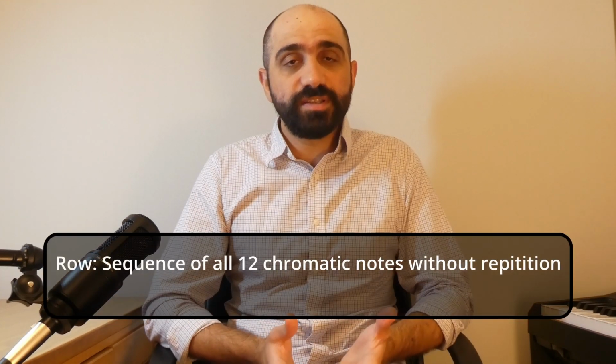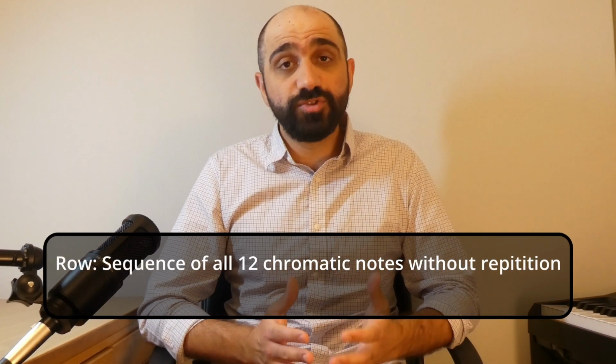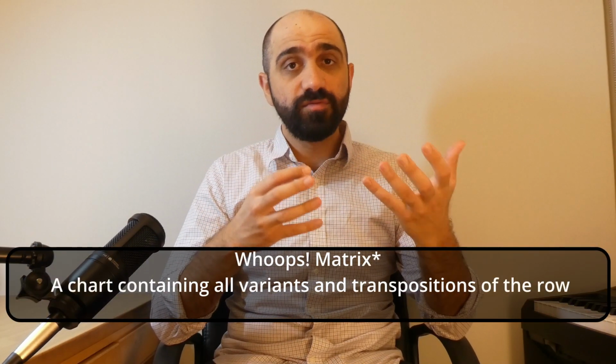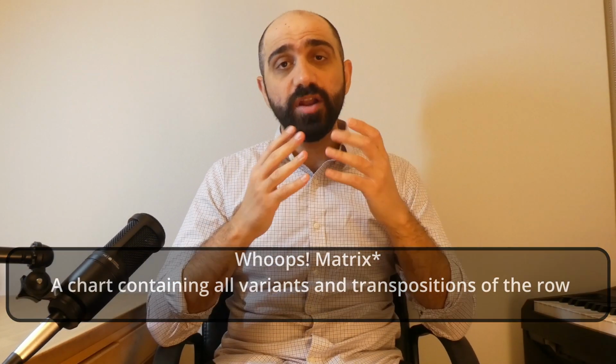A row is a sequence of 12 chromatic notes that's put into a chart that we call a matrix. The matrix makes out all possible variants of the row from the 12 chromatic notes. It also allows for the inversions of the row, which means the upside down intervals, the retrogrades of the row, which means the mirror image of the row, and also the retrograde inversions. Composers then use these matrices to compose and try to find interesting patterns, connections, and features in each of them in order to weave their music together using them.